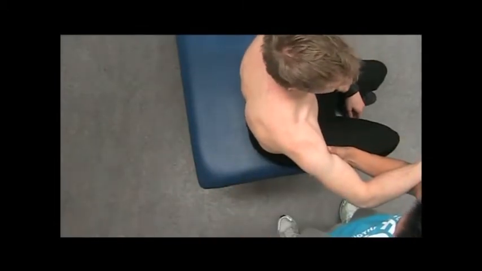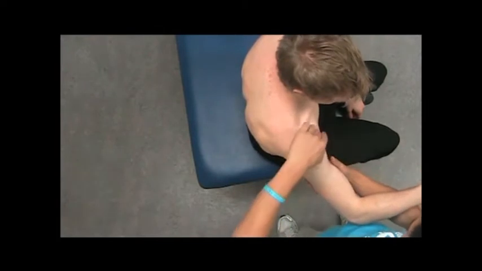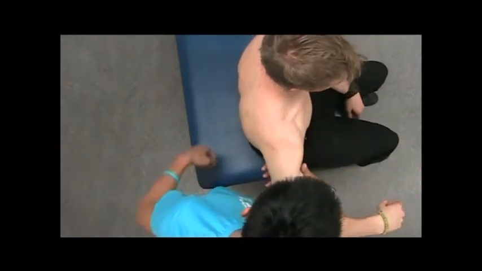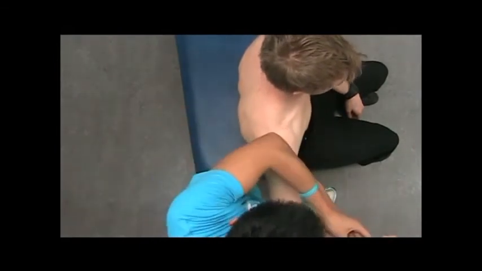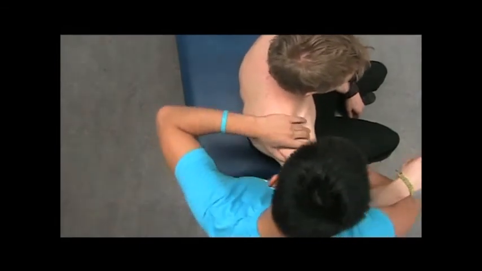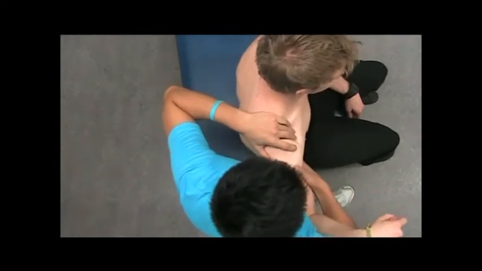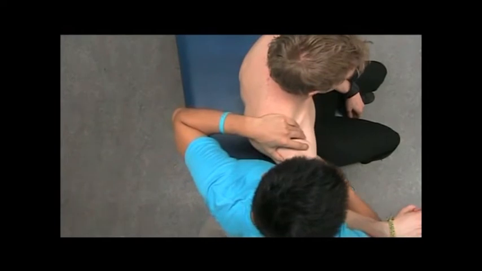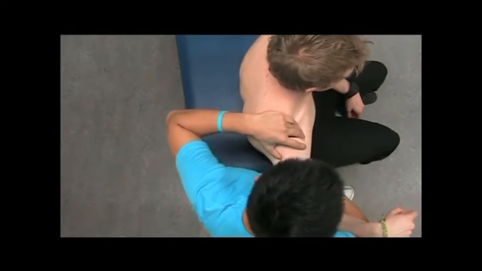For this example, the glide will be done in the ventral direction so that the anterior capsule is targeted. This technique can then be intensified by horizontally abducting so that the joint is in loose pack position and there is added tension on the anterior capsule. After each glide technique, the patient is asked for provocation of pain.